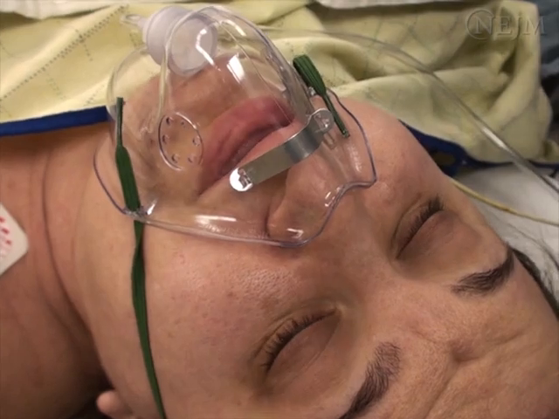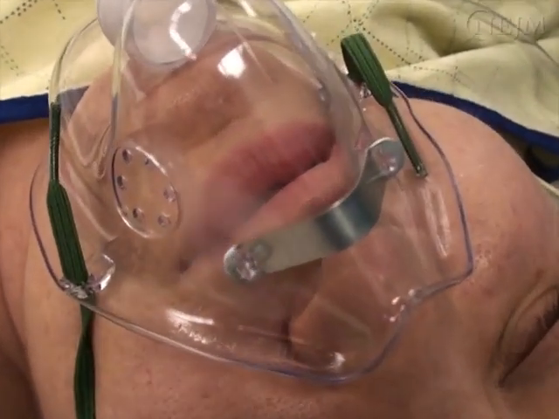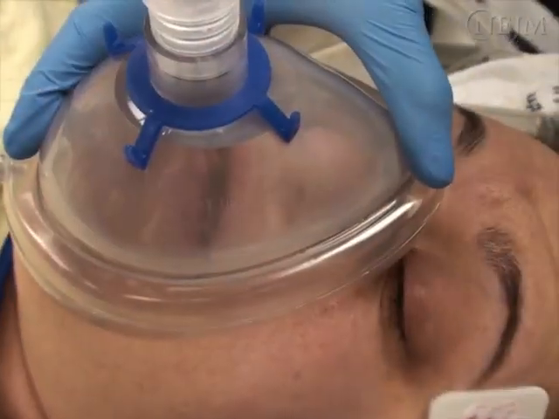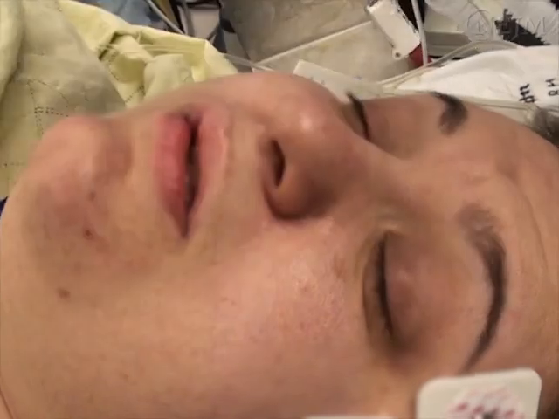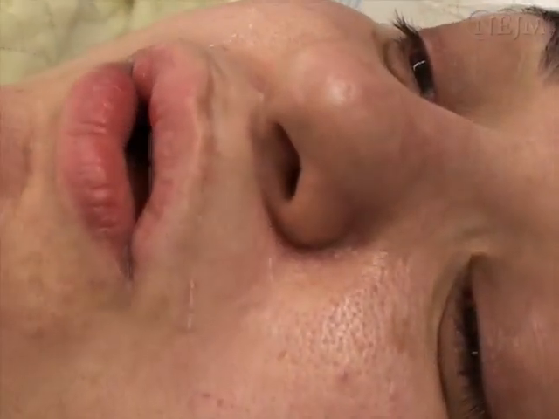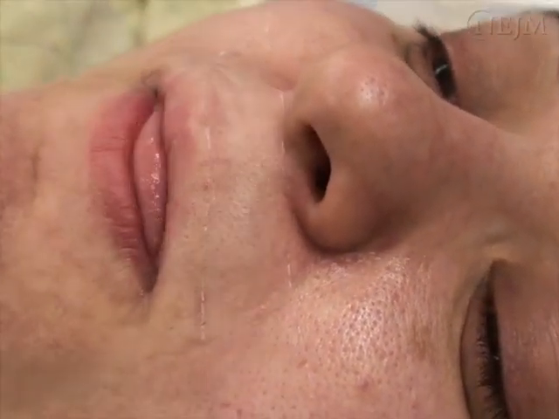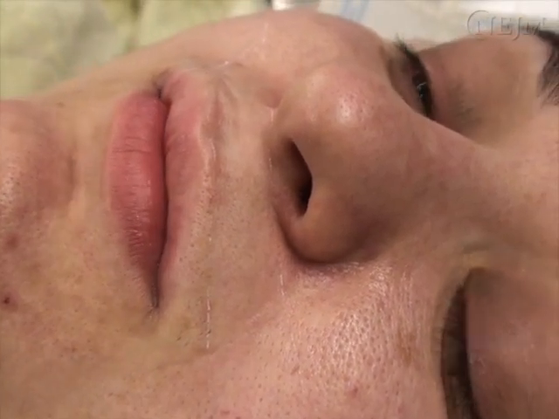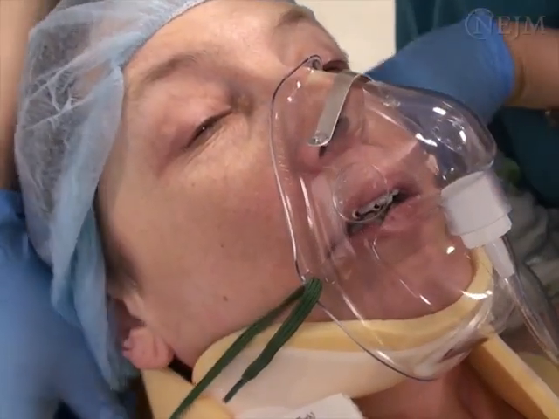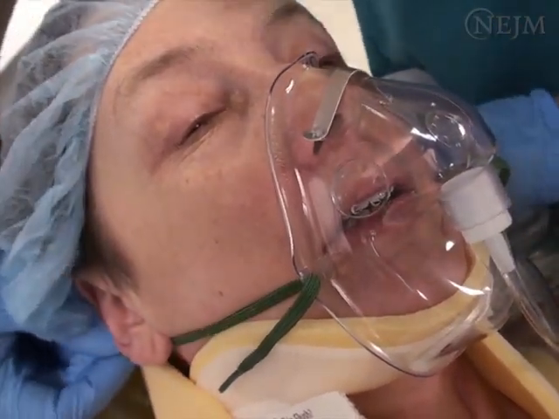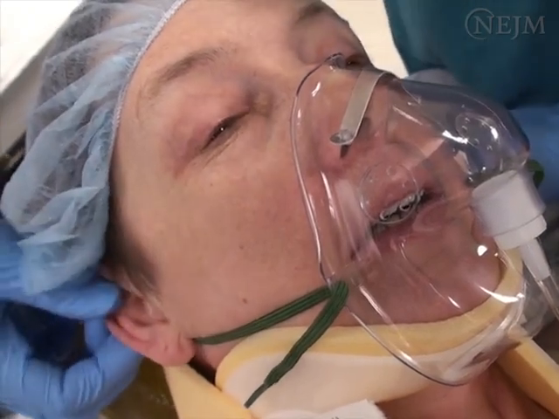Observe the face mask for the rhythmic condensation of exhaled breath. Phonation and speech after extubation are reassuring signs that vocal cord injury and acute glottic edema have largely been prevented. Okay. Continue to provide supplemental oxygen through the face mask until the patient has fully recovered.